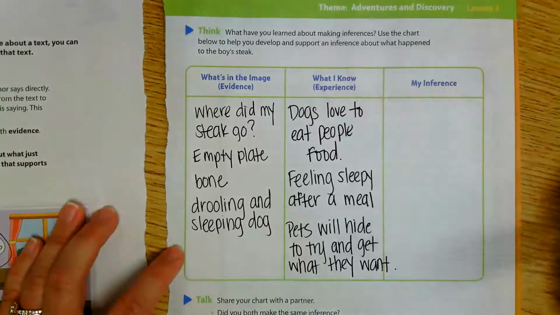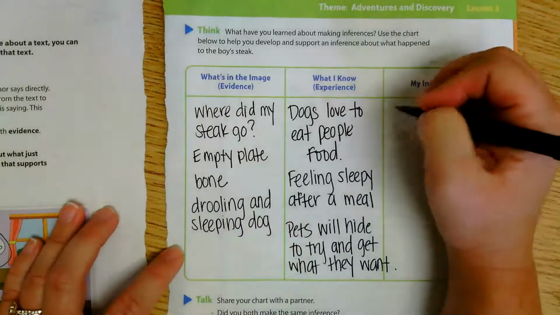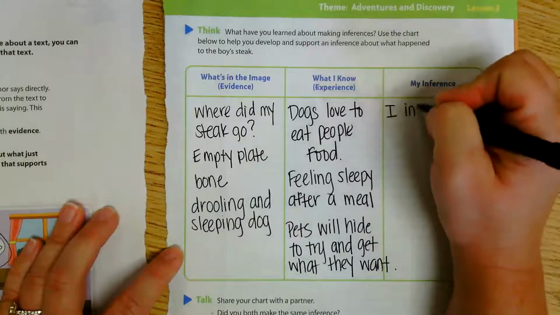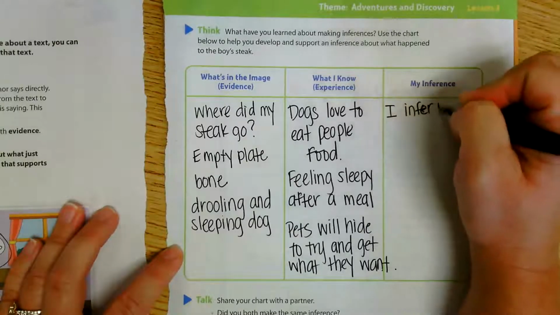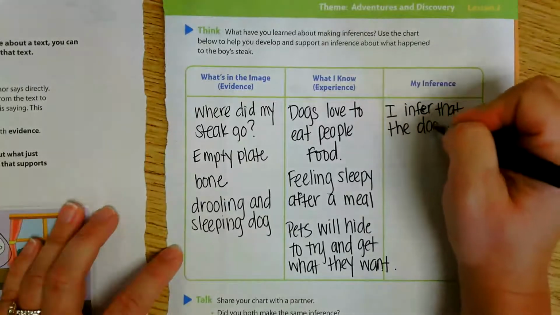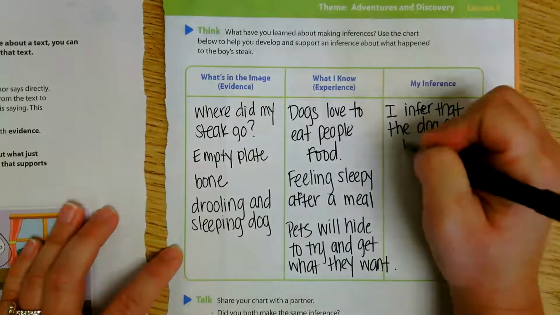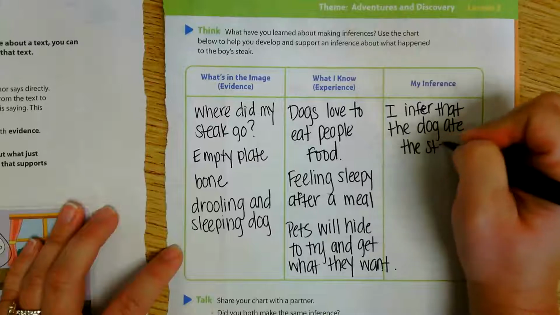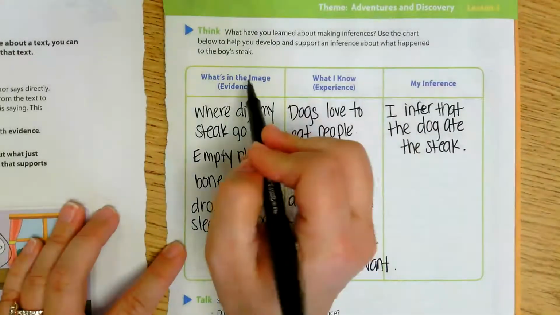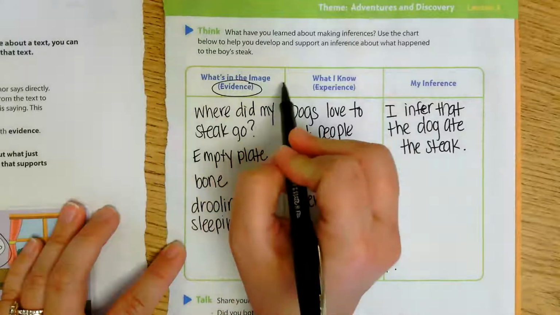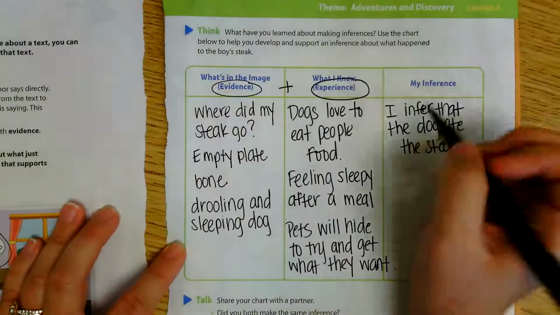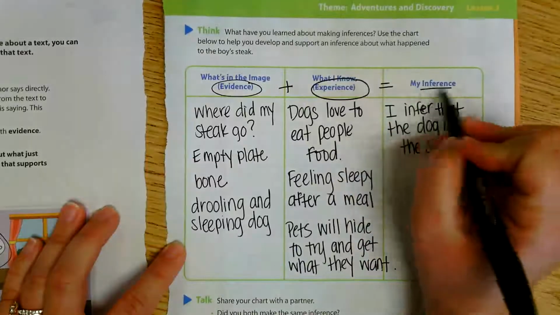So I think that our best inference would be, and we always like to say, I infer that the dog ate the steak. So that's how we make an inference. We use the evidence plus our experience, what we already know, and those two things together equal our inference.